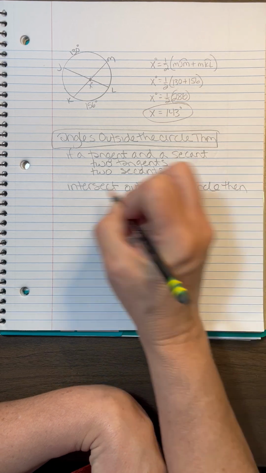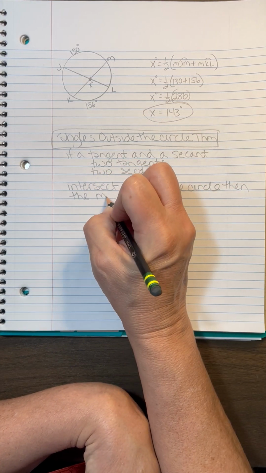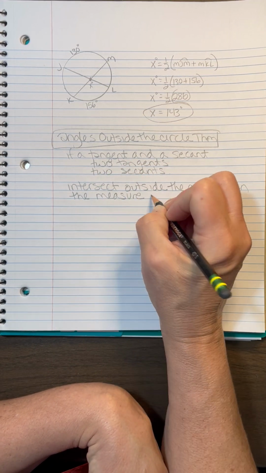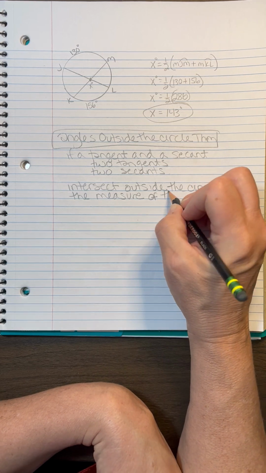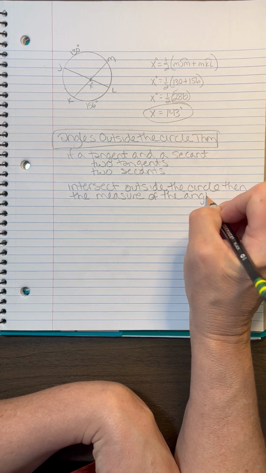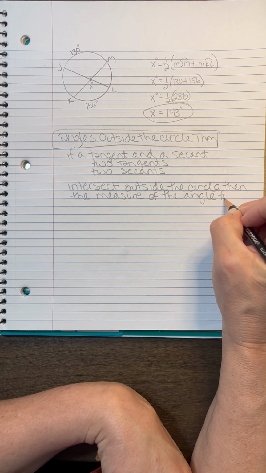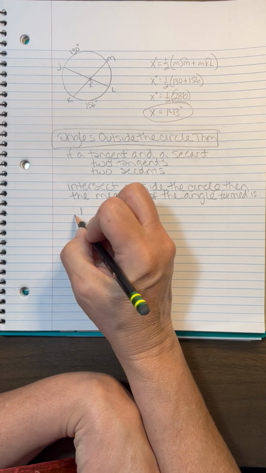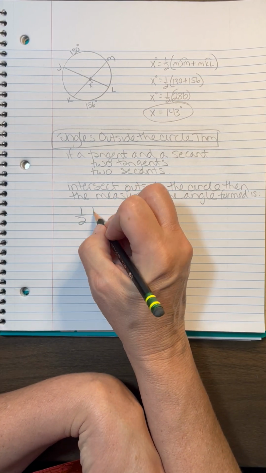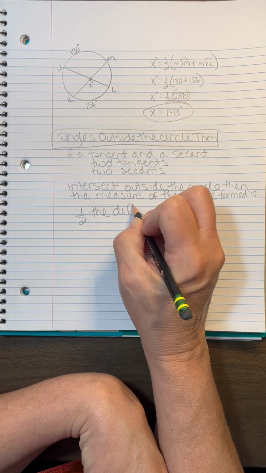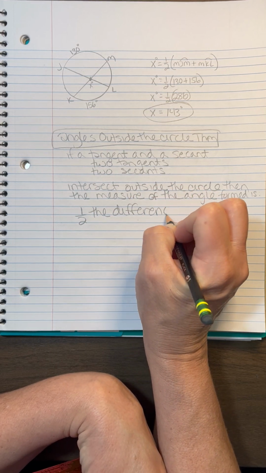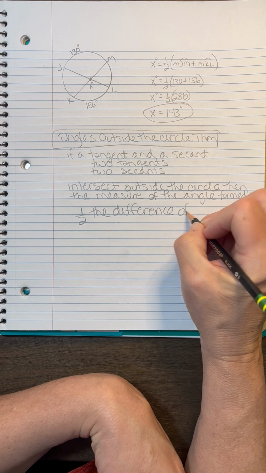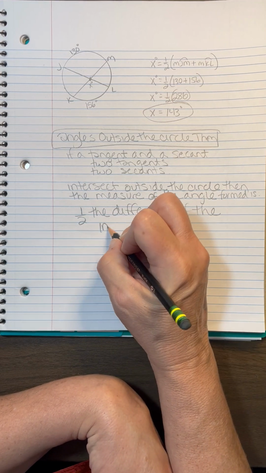then the measure of the angle formed is, all right, everybody ready? 1/2, but this time it's the difference of the intercepted arcs.